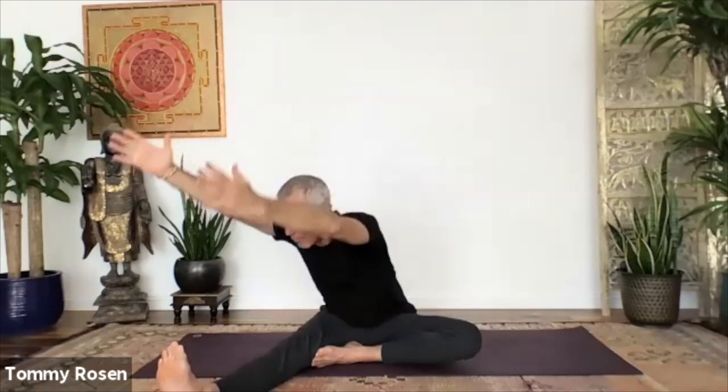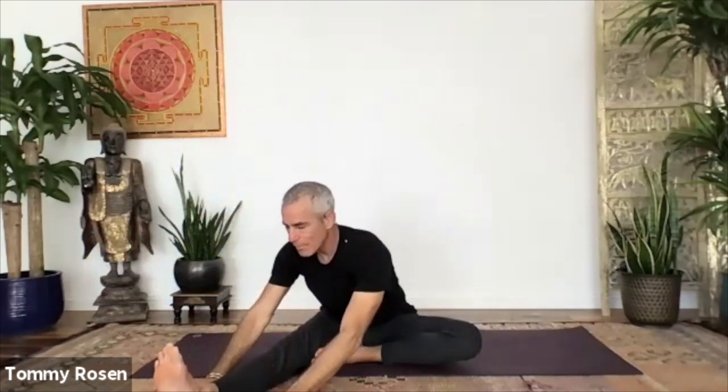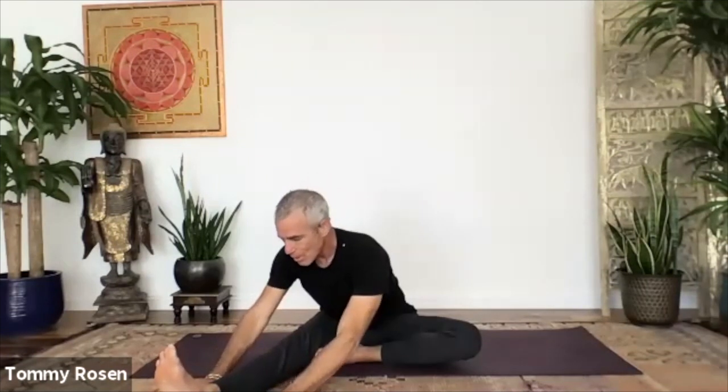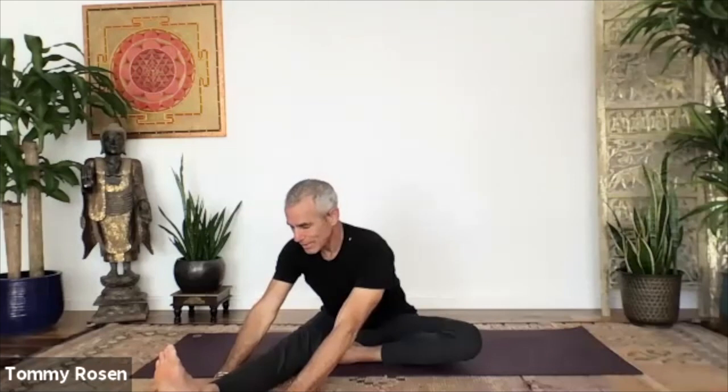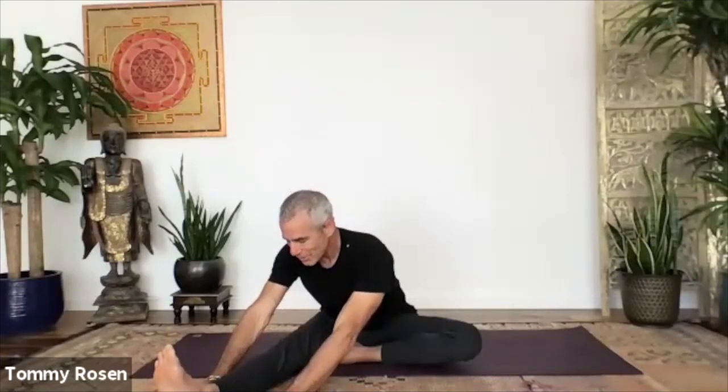So inhale the arms up. Exhale, extending forward here. I'm coming to where I feel comfortable in my body today, and you should do the same. Once you get there, keep that continuous pressure, that continuous effort, and then begin your Ujjayi breath. Sometimes it helps to close the eyes. So allow the eyes to close, and let's create this steady, deep Ujjayi breath.